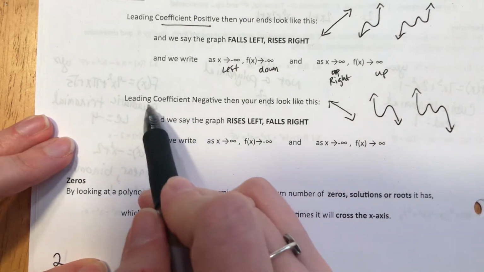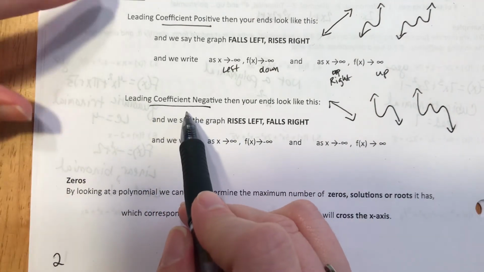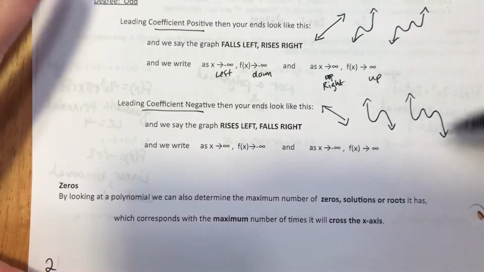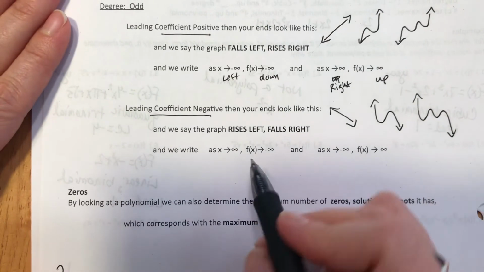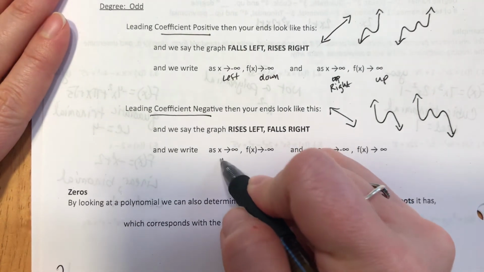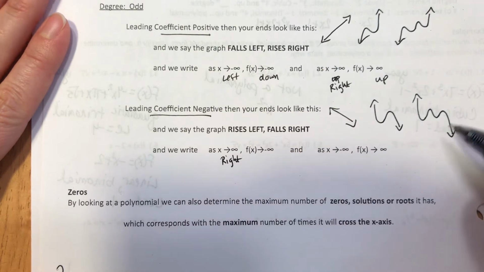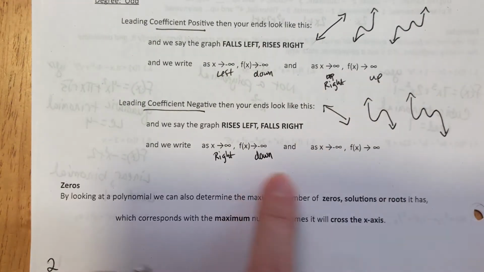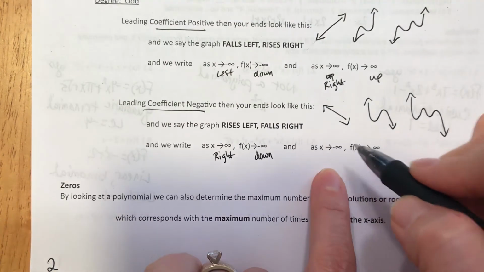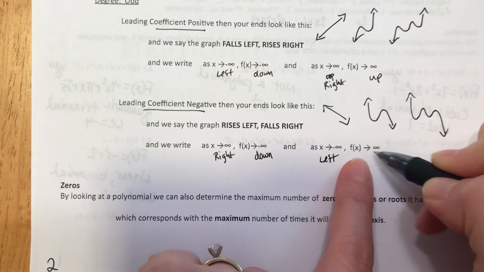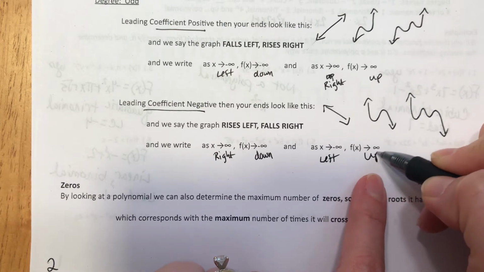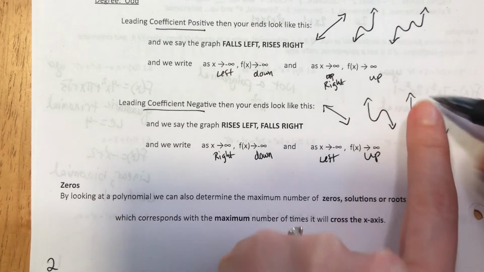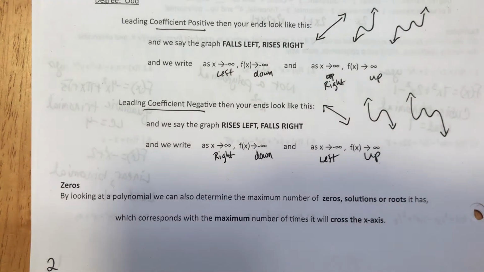But if your leading coefficient is negative and you have an odd degree, then it's going to point down as x goes to the right, so your y goes down. And as x goes to negative infinity, which means the left, your y goes up. As you go to the left, it's going up, and as you go to the right, it's going down.